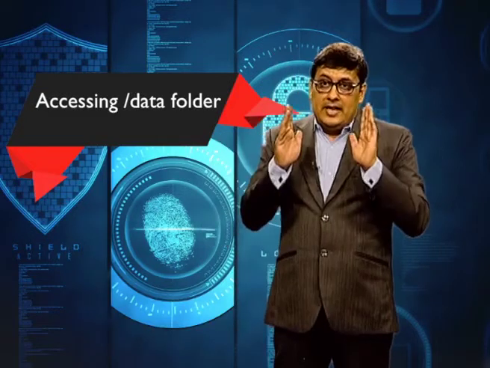Next is accessing the data folder. By default, all apps store their important data in this directory, which is not accessible for a normal user. It can only be accessed if the device is rooted. This is very important from an investigative point of view.